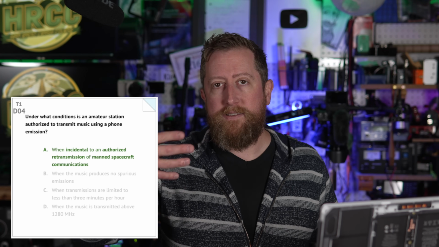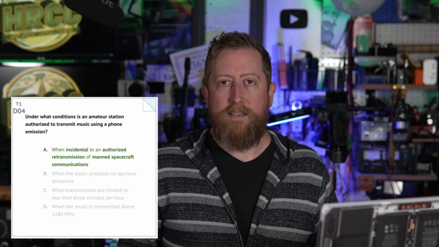Question Delta 04, under what conditions is an amateur station authorized to transmit music using phone emission? So voice, right? This is A, when incidental to an authorized retransmission of manned spacecraft communications. What'll sometimes happen is the ISS will have some kind of video that they send out, and we retransmit that, and it may be amateur radio related or whatnot. And that's okay in that specific use case because they may have background music or something like that.